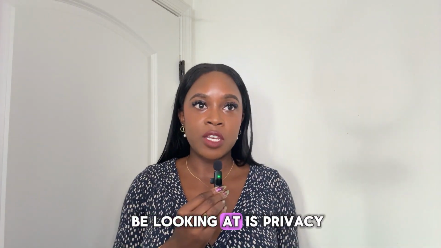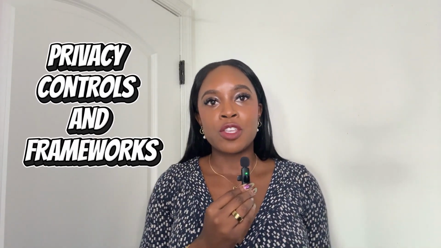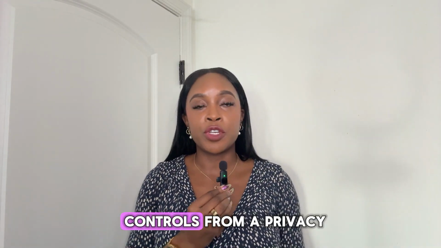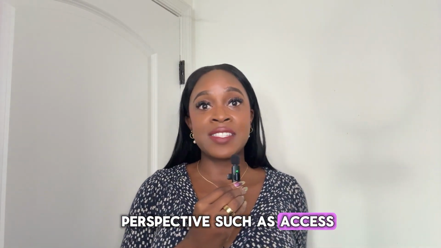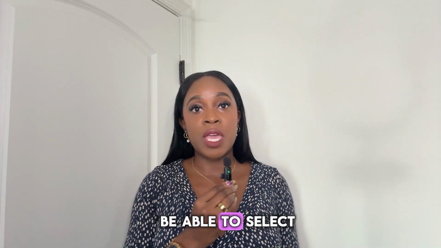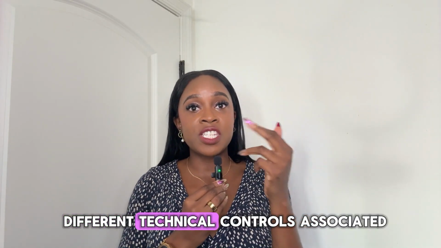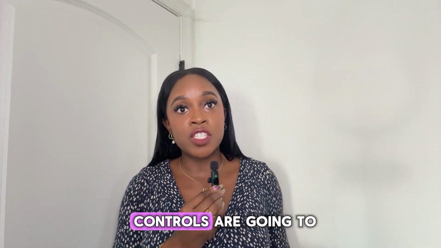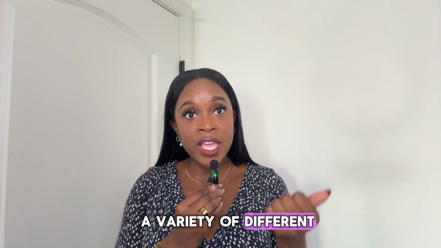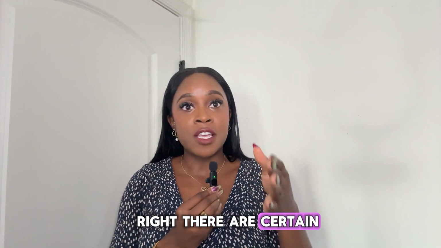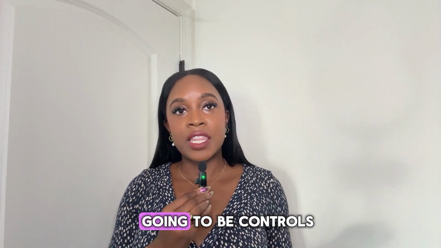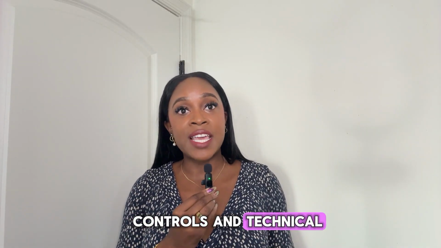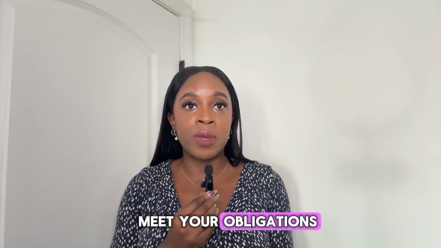Third concept we're going to be looking at is privacy controls and frameworks. So there are lots of different controls that can be put in place from a privacy perspective, and there's a variety of different controls from a privacy perspective, such as access. That's going to be really important. You're going to need to be able to select, design, and assess different technical controls associated with how personal data is processed and used within an organization. So these controls are going to need to be put in place for a variety of different instances, because it depends, right? There are certain controls that should be put in place for sensitive data. There are going to be controls related to employee data, and having those administrative controls and technical controls is really going to ensure that you meet your obligations under the data protection laws.